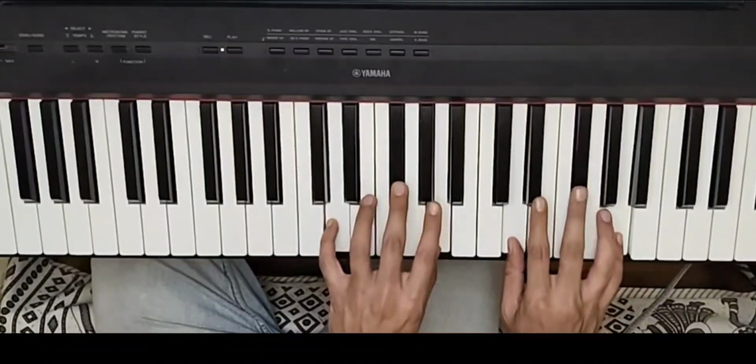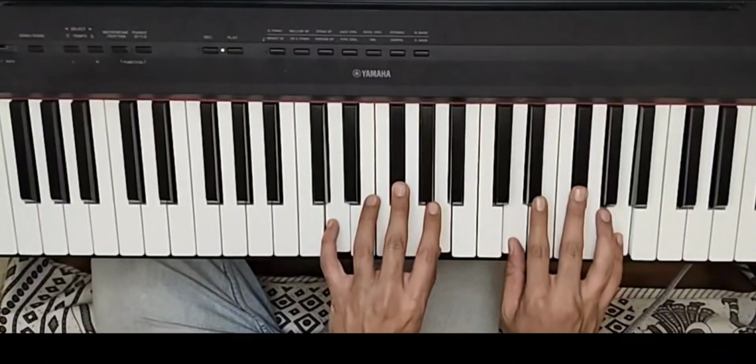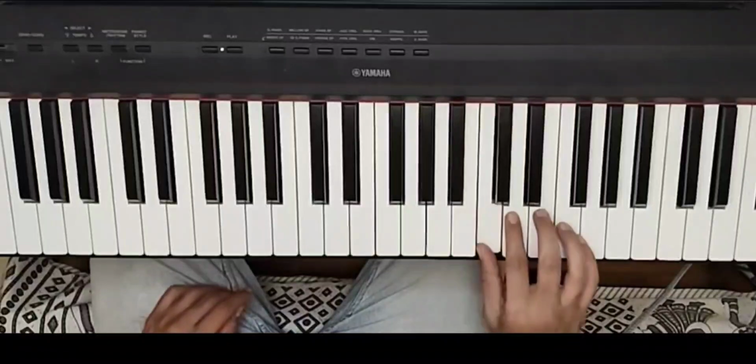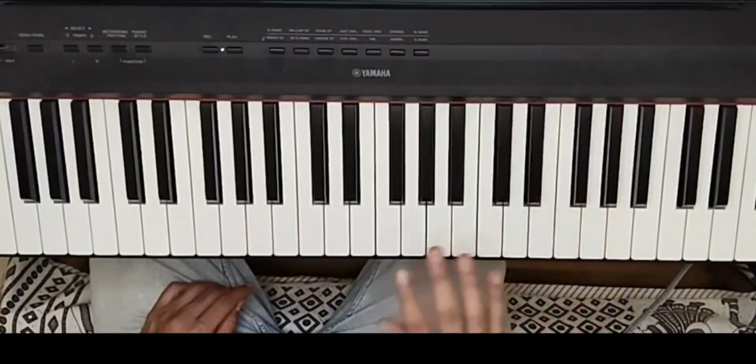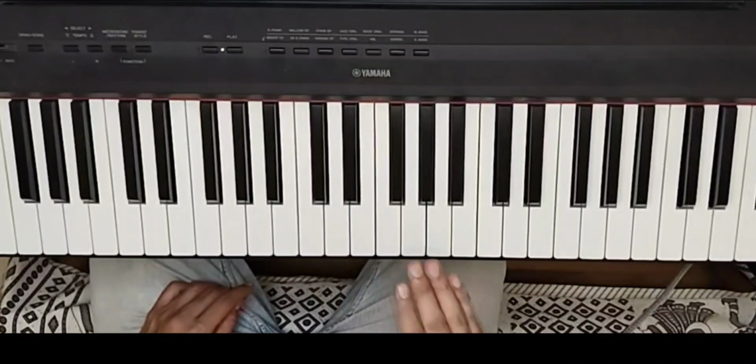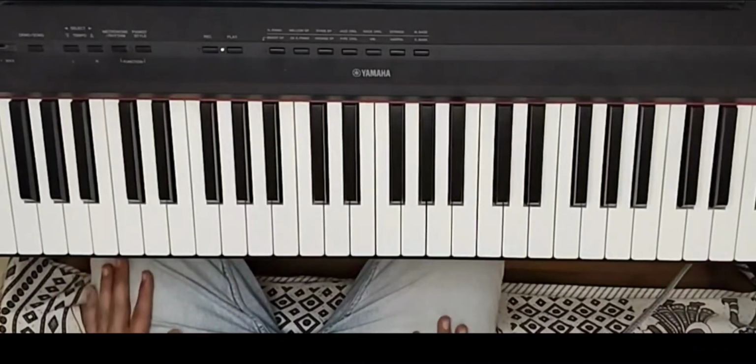Why am I playing F sharp here? Because my G major scale has an F sharp note. That's why I'm going to use the chord notes accordingly. I'm not going to only stick to the white keys. It depends on the notes of the scale.